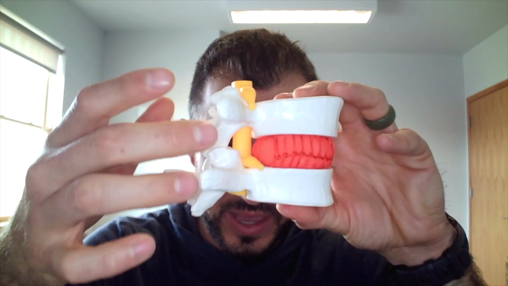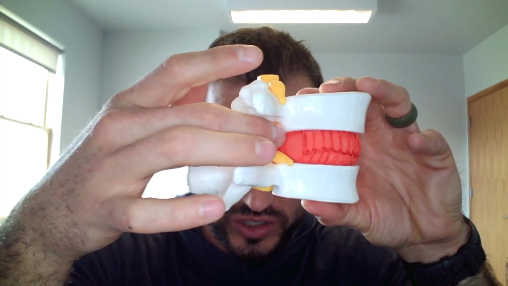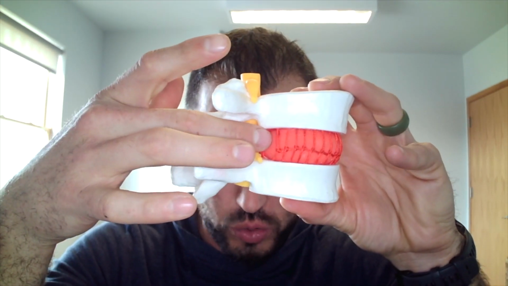Now, how does a bulge or a herniation happen? So let's look at this model here. This is going to be indicative of kind of an annular tear. So you can see this ring is holding in the disc. Now, I forgot to mention, the inner part of the disc is fluid. So the nucleus, think of it like a jelly-filled donut. As you move, that nucleus is going to shift and migrate depending on where the forces are.